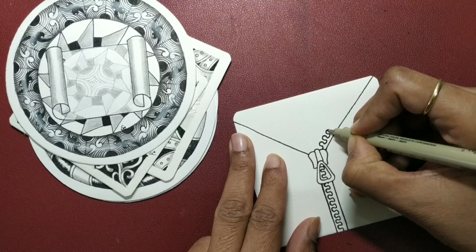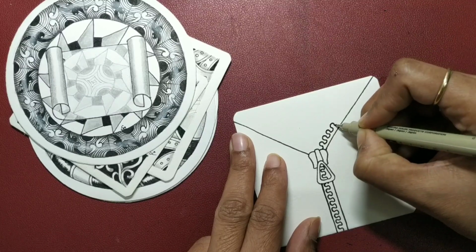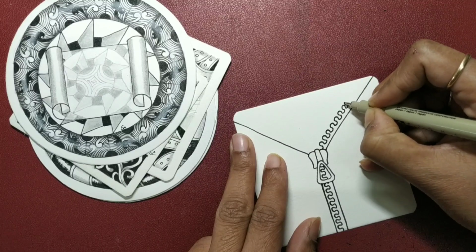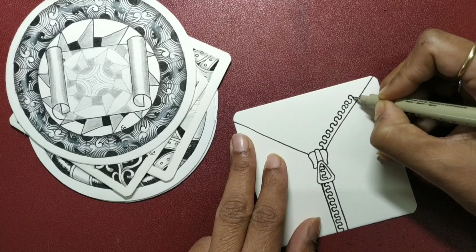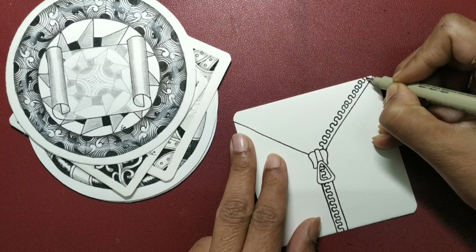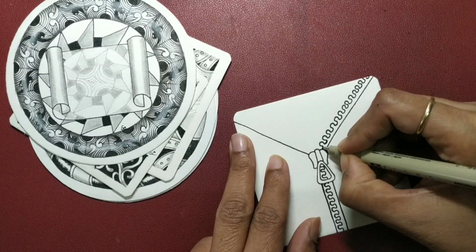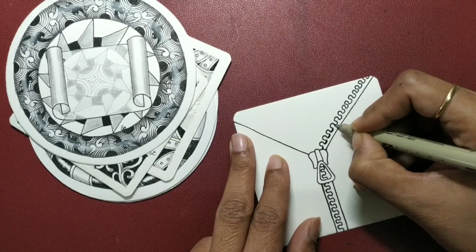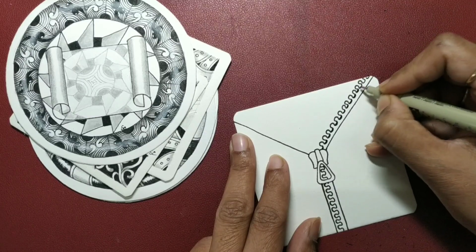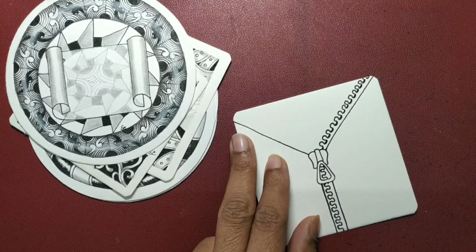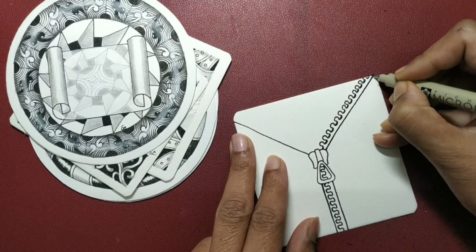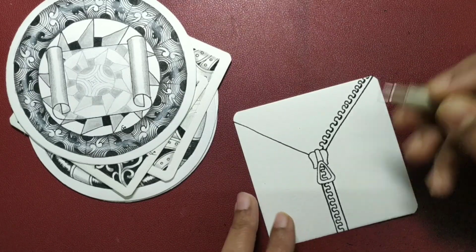The open zip. Yeah. Using my O8 here. Take your time and slowly do that exercise. Right? You can also add a little weight here if you want to. Will give a little more character. Right? And I'm going to do the same exercise on the other side also. Yeah.